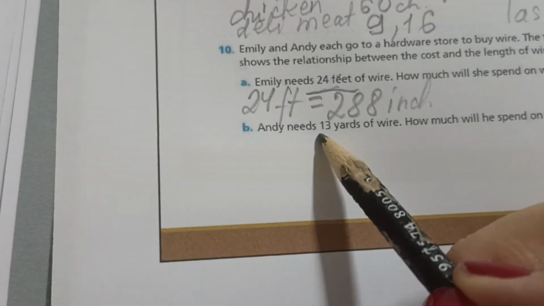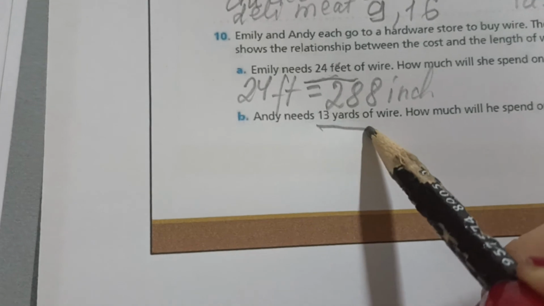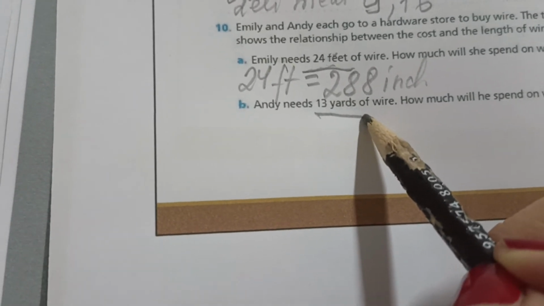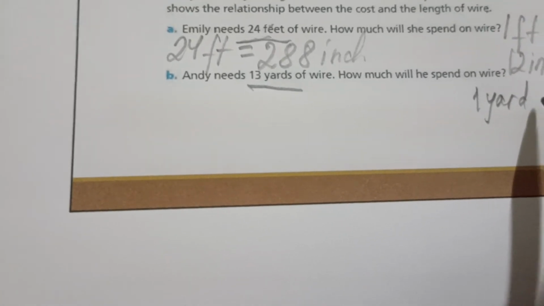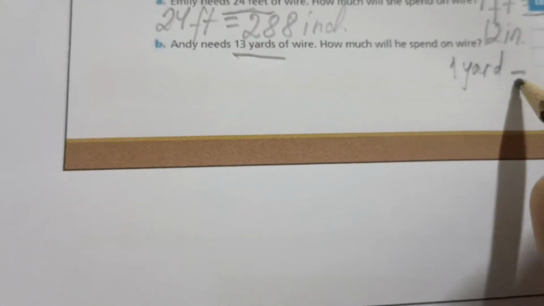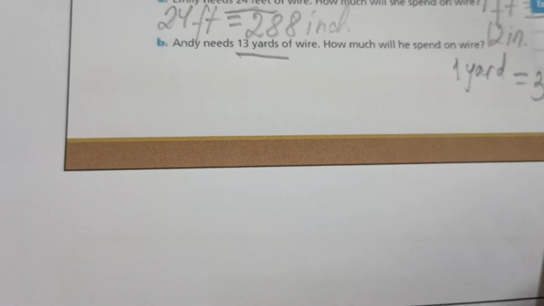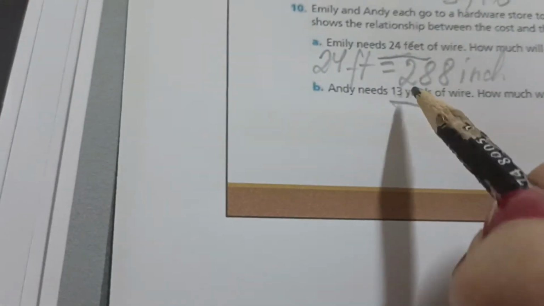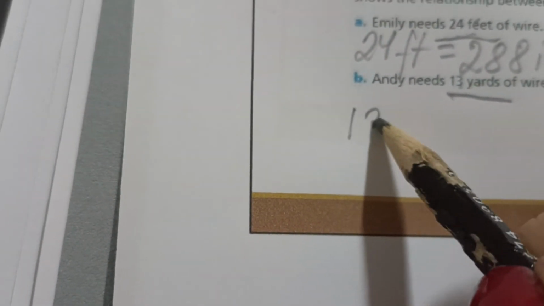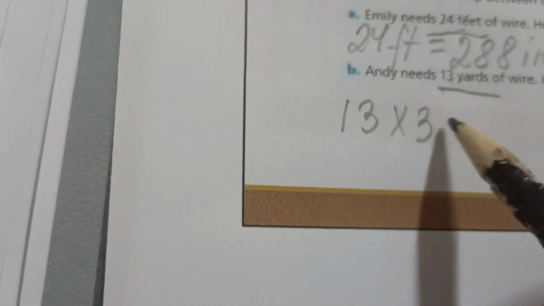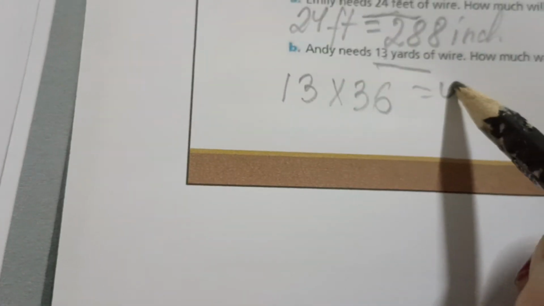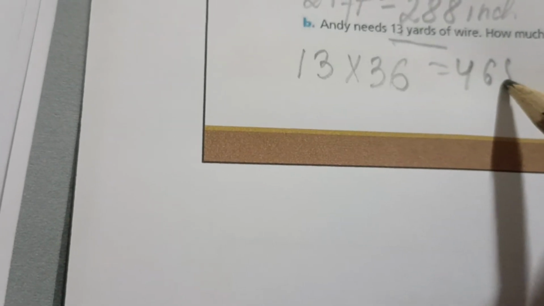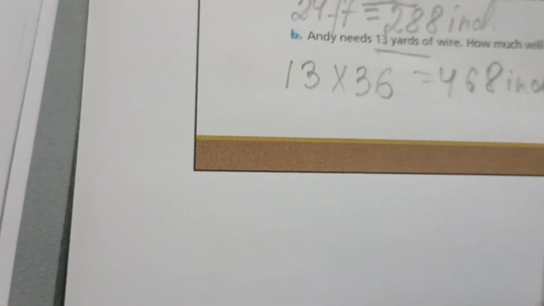Here in B, he wants to buy 13 yards, okay? And also we need here to convert 1 yard into inches, and it's going to be 36 inches. Now here you need to multiply 13 by 36 to know how many inches, and it's going to be 468 inches, okay?